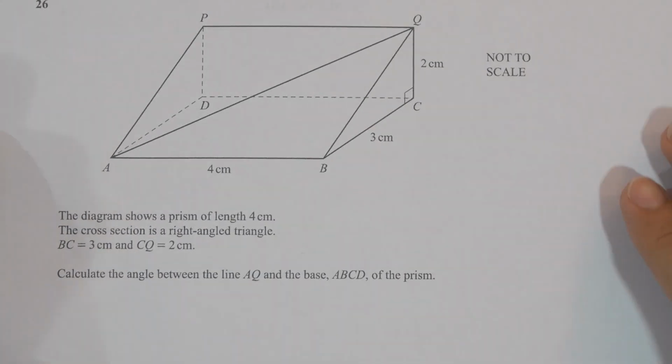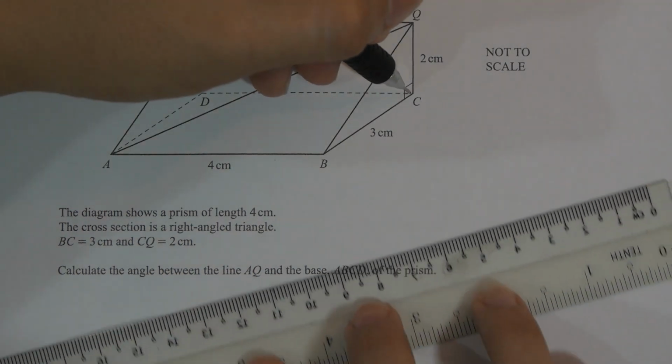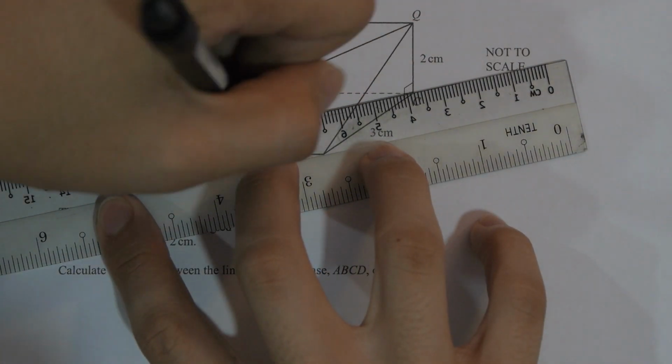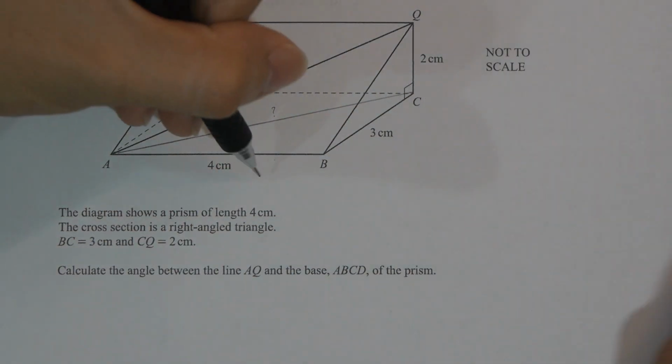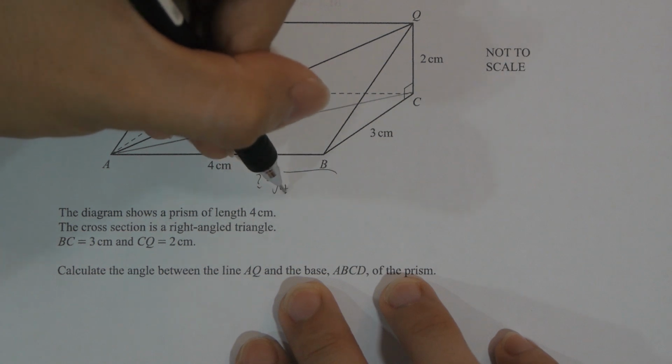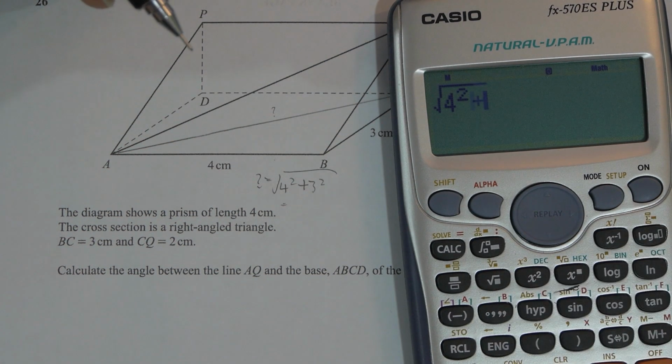Question 26. Okay. So it's referring to the angle QAC. So the first thing that I'm going to find will be AC. By using Pythagoras theorem, I take 4 squared plus 3 squared, then I square root it, I get the AC value as 5.